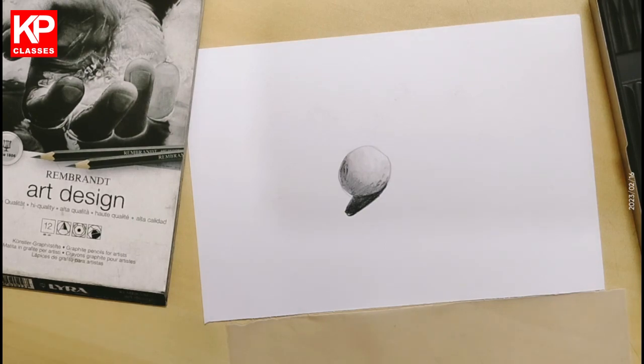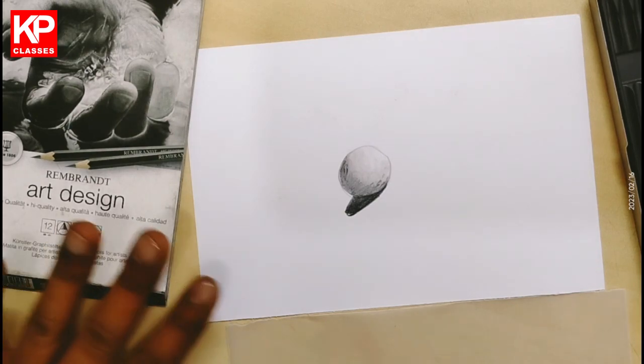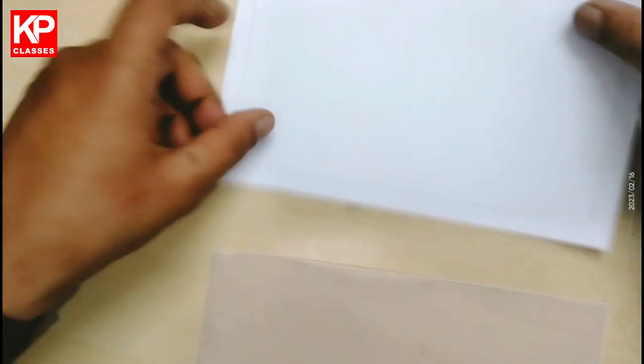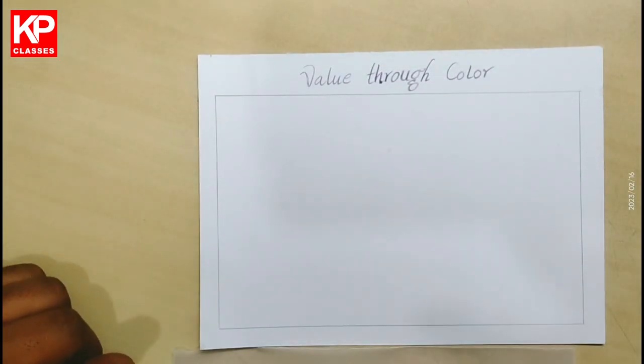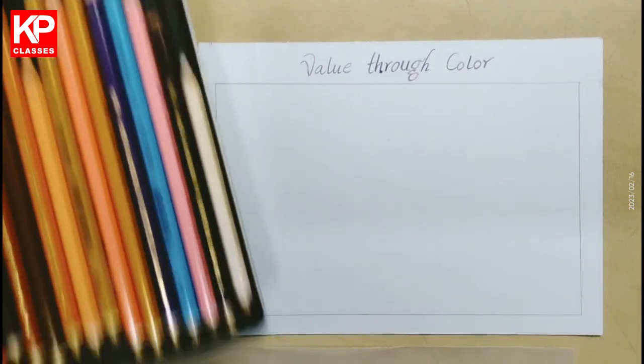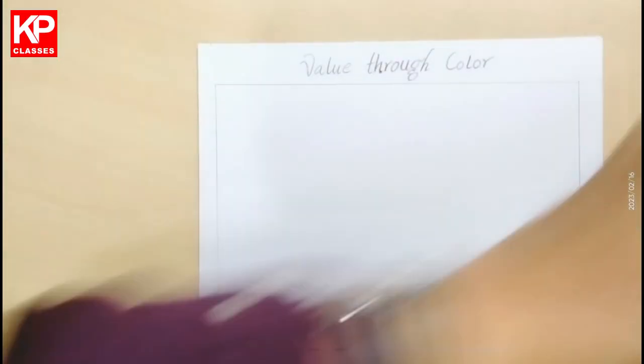Okay. Now I would like to give you one more example, that is by using colored pencils. We discussed the normal regular pencils. Now the next part is how can we show the value by using colors. So I'm going to use colors here to show the different values.